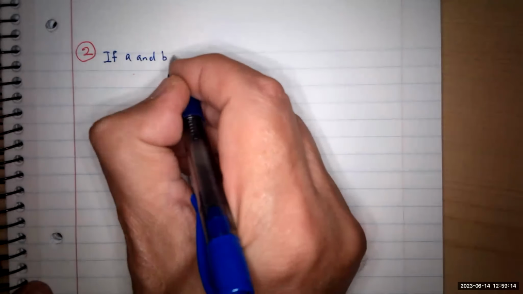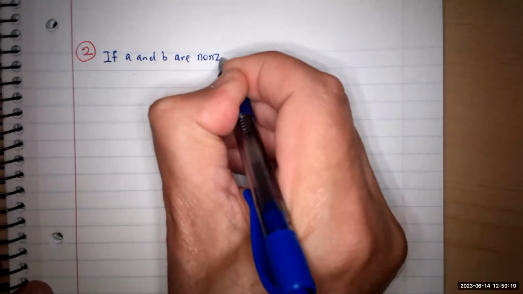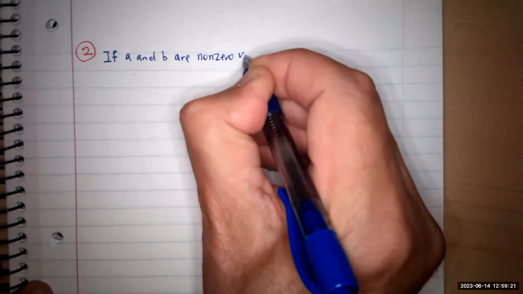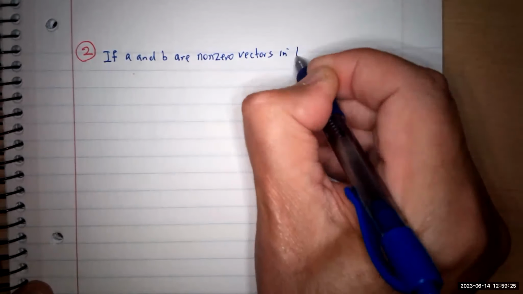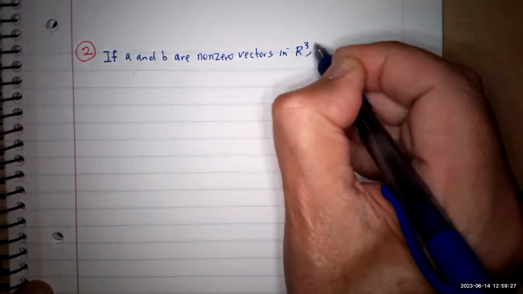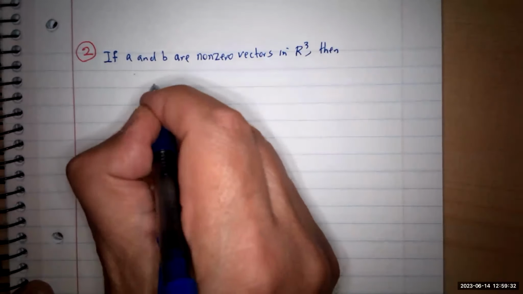So if A and B are non-zero vectors in R3, then you have this identity.